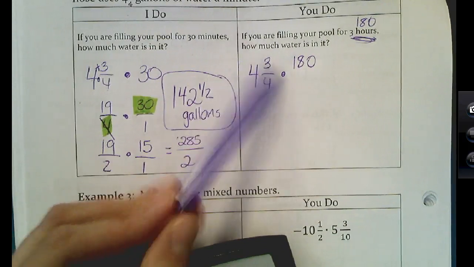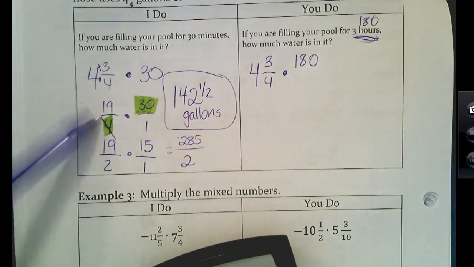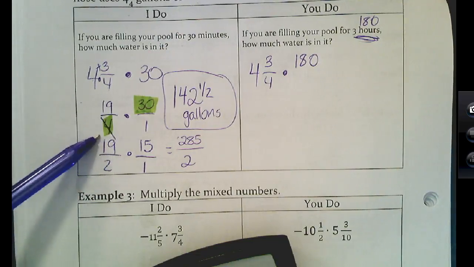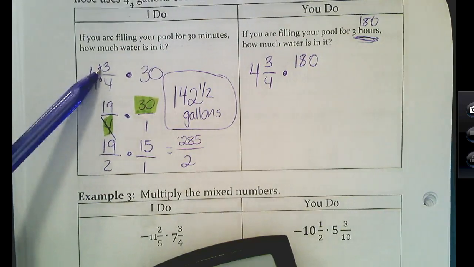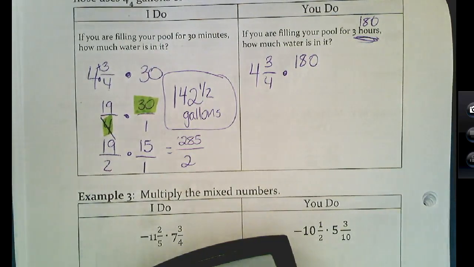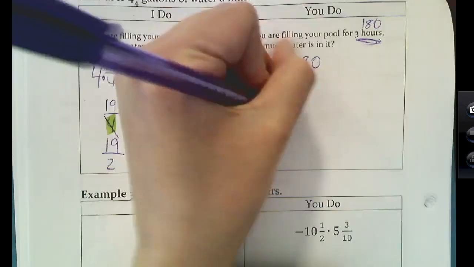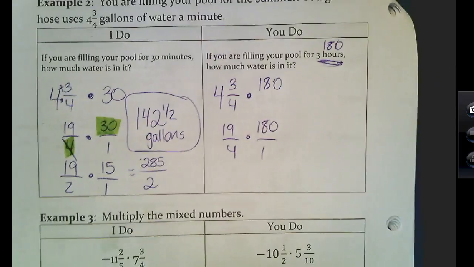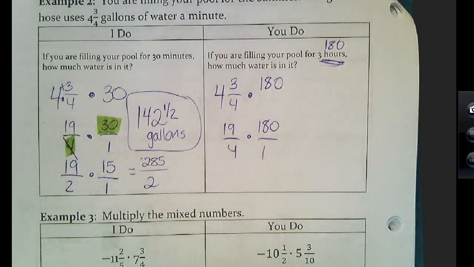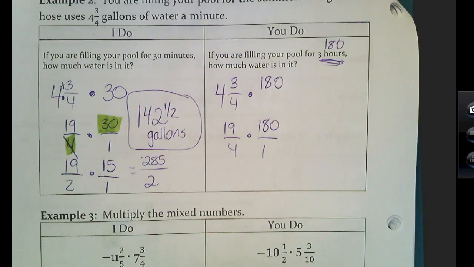What do we have to do with our mixed number? And we already did that over here, didn't we? Hey, see how we wrote this mixed number as 19 fourths? So let's go ahead and write it as 19 fourths over here times by 180 over 1. Can I cross cancel? Yeah. Oh, wow. This looks similar. What can 4 and 180 both get divided by?